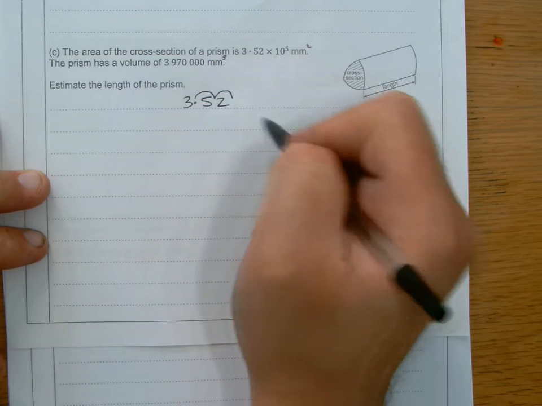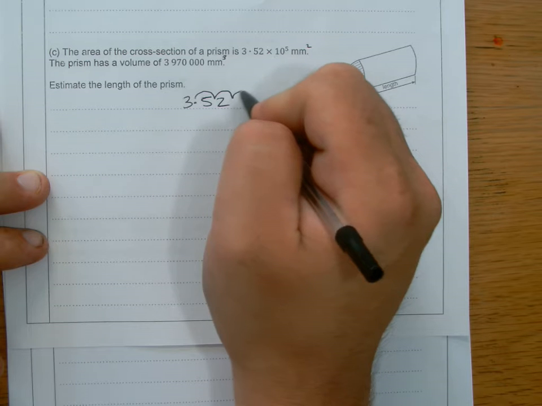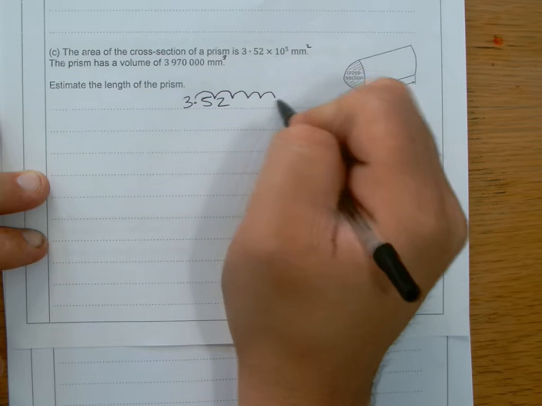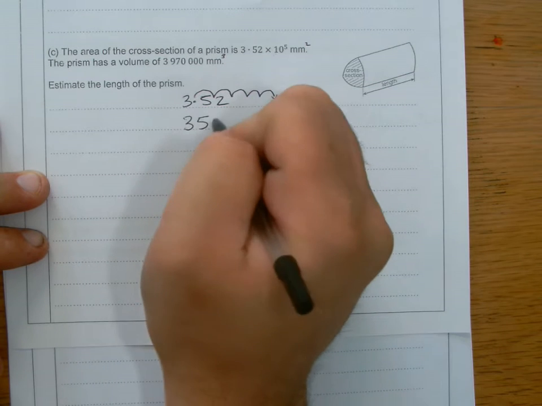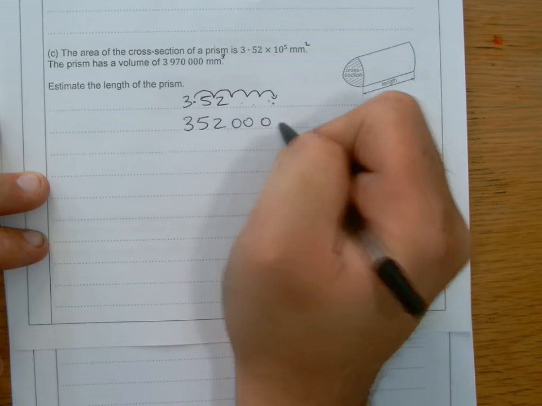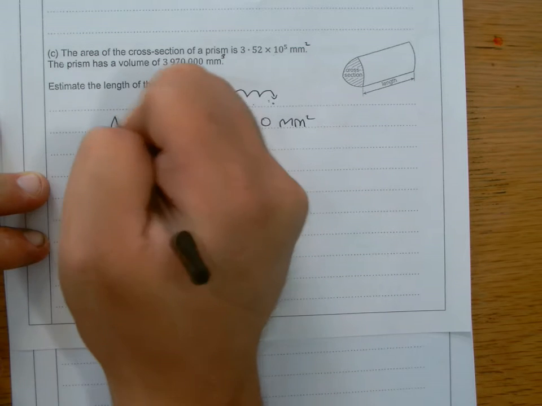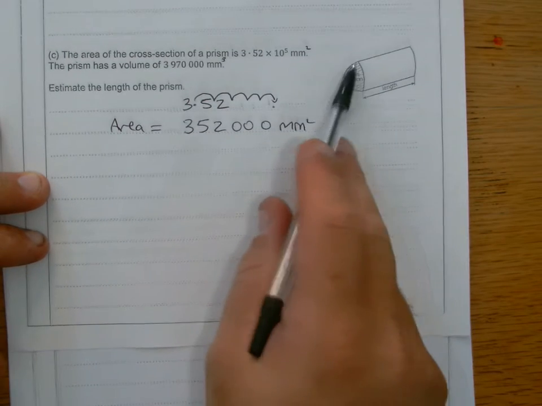If you move it 2 places, it would go there, but you need to do another 3, so 3, 4, 5, that's where it goes. So we get 352, and these gaps we fill with zeros. So that is the area, that's the area of the cross section.